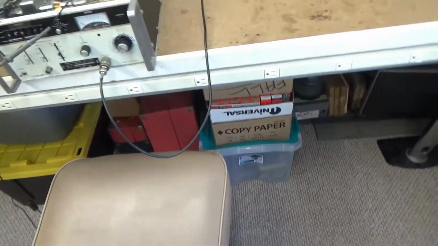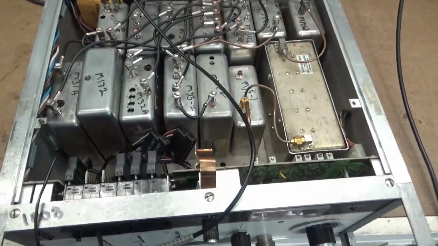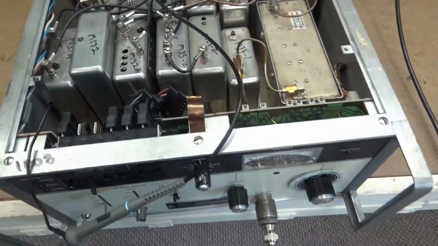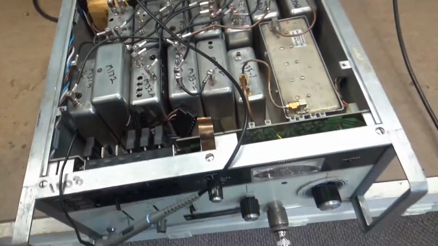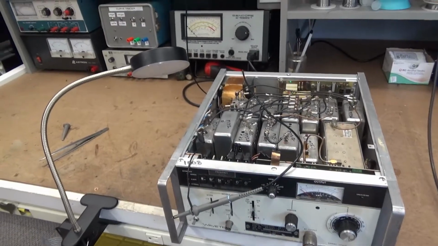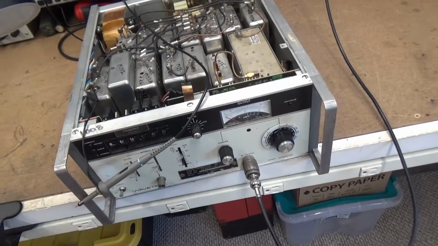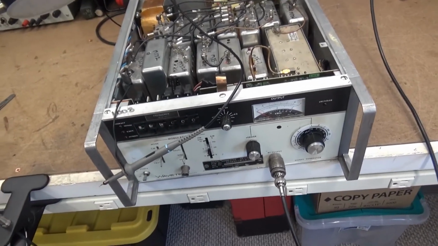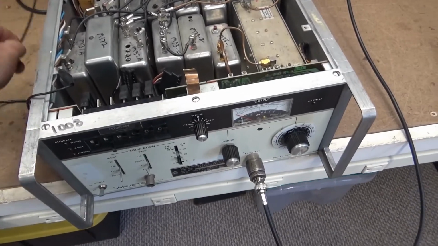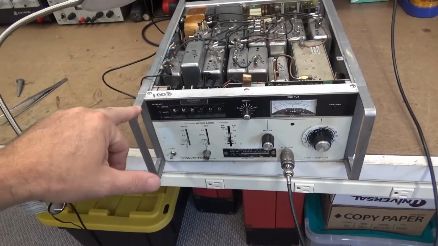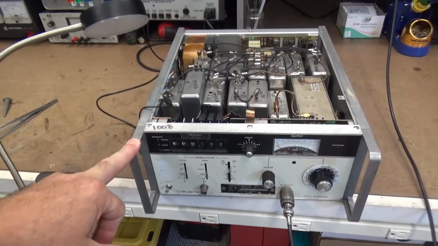Alright, so begins part 2. Basically what I've got with this Wavetek now, why is all this disconnected, is a mod issue. And what I mean by that is the audio from the FM mod on this is not very good.